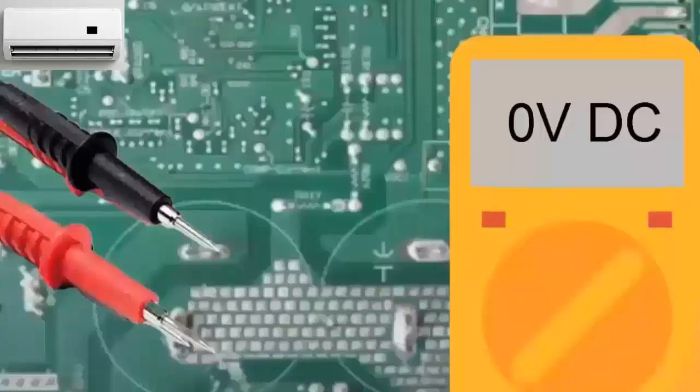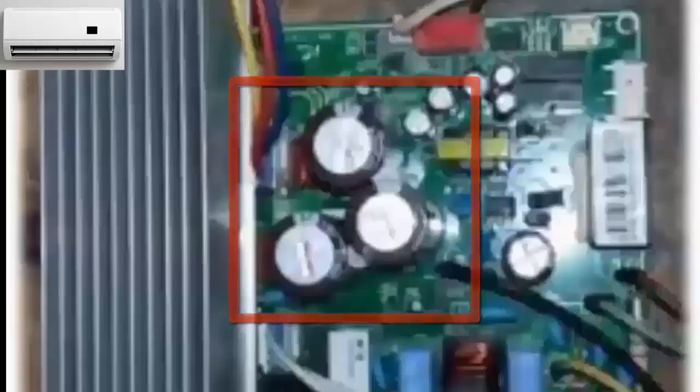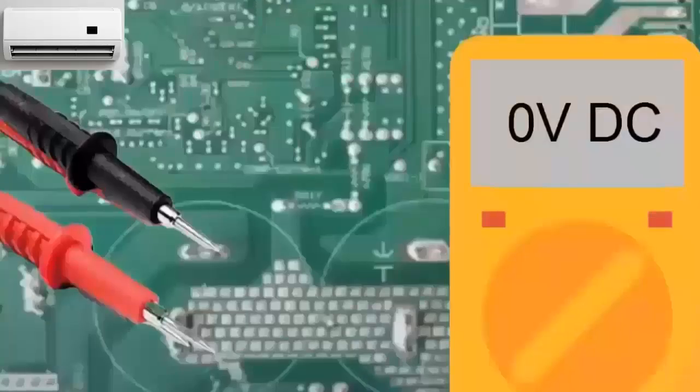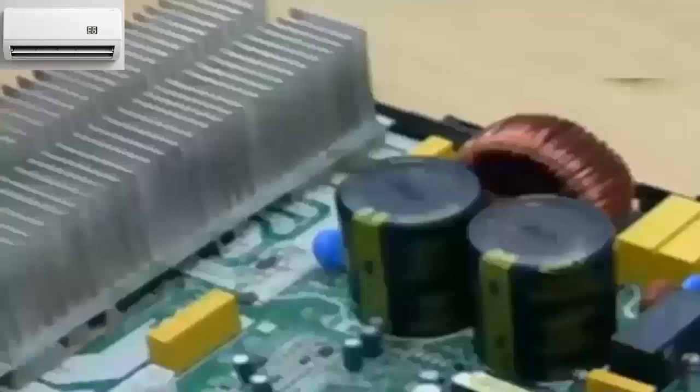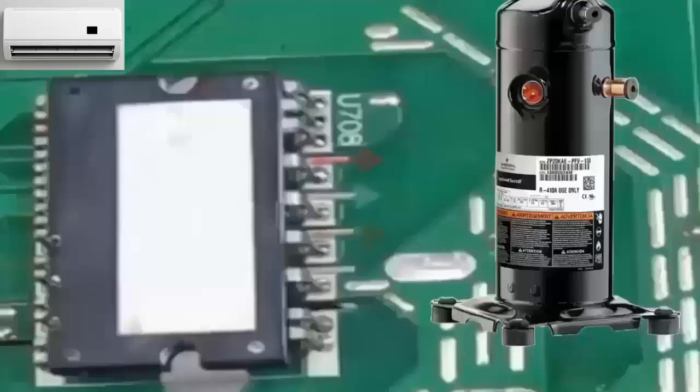To verify that the capacitors are discharged, use a multimeter in DC voltage mode. Place the probes on the terminals of the large capacitors. The reading should be close to 0 volts DC. If there is still voltage, wait or discharge them safely. The IPM is usually covered by heat dissipating fins. Its output pins are connected via 3 independent tracks and an electrical connector to the 3 pins of the compressor.